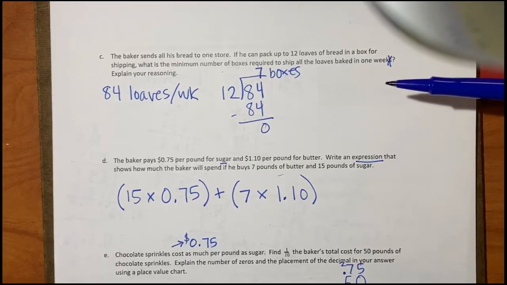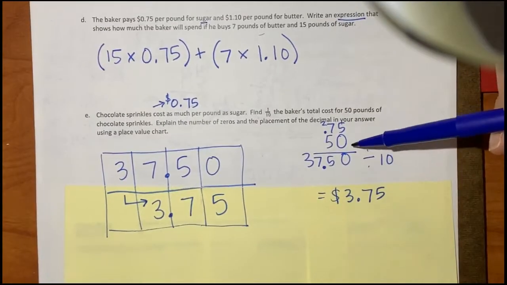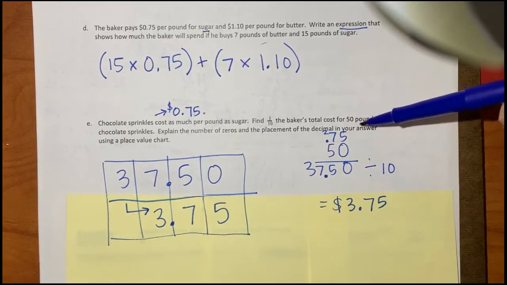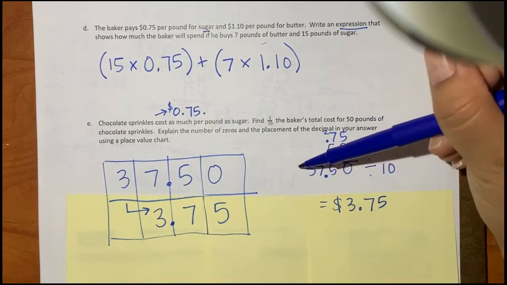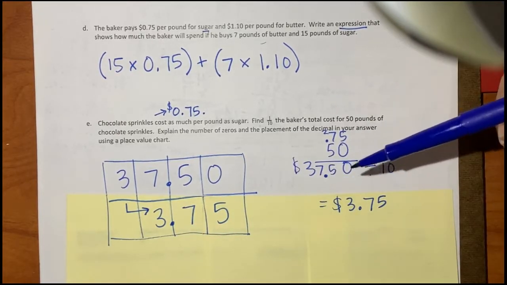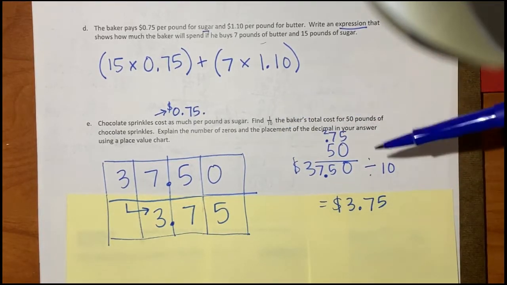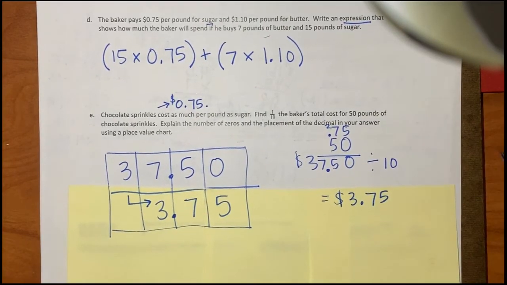Okay? Wait, so how did you get 7.50? So this would be 75 cents times 50 pounds. So that would be the cost. $37.50 is the cost of sprinkles for 50 pounds. Okay, then it's asking for 1/10 of that, so that's why we divide it by 10. Absolutely.